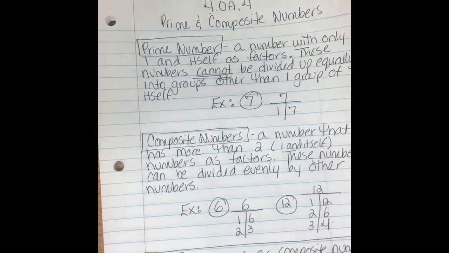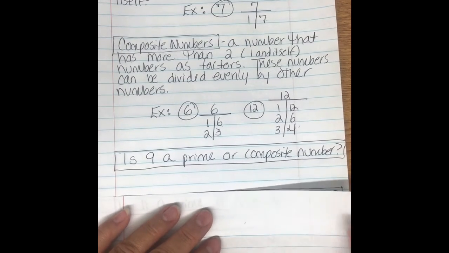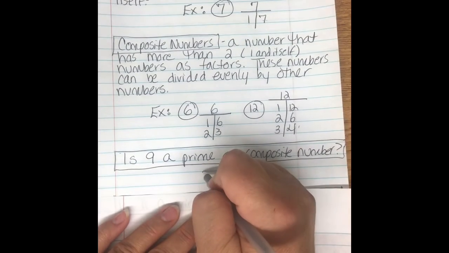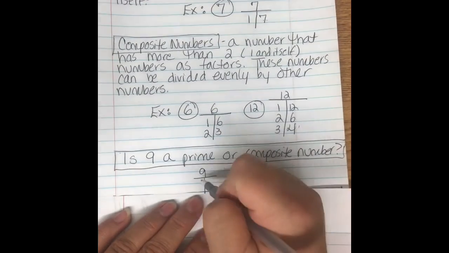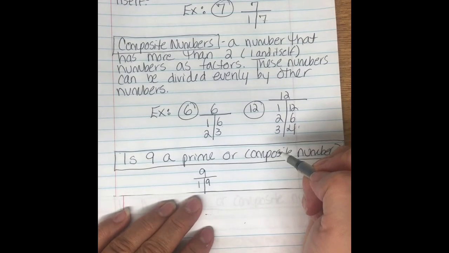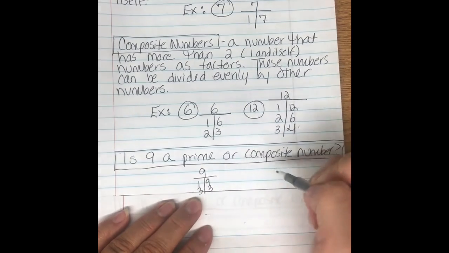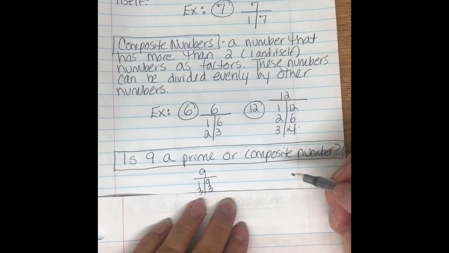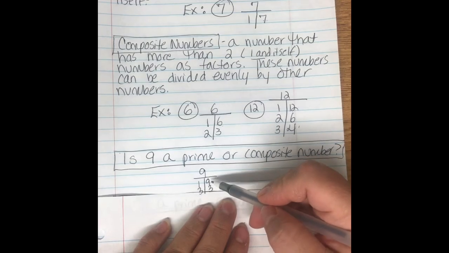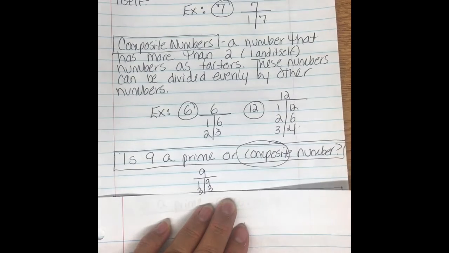So if you were asked the question, is 9 a prime or composite number? What you would do is figure out how many factors it has. So you would just pull the 9 out and make a factor T-chart. So 1 times 9 gets me to 9. And you would say, oh well, it's an odd number, so it's got to be prime. That's not always true because 3 times 3 also gets me to 9. So be careful on odd numbers. Some of them are prime, but some of them are composite. So here, because I have 3 factors, I know that this is a composite number.